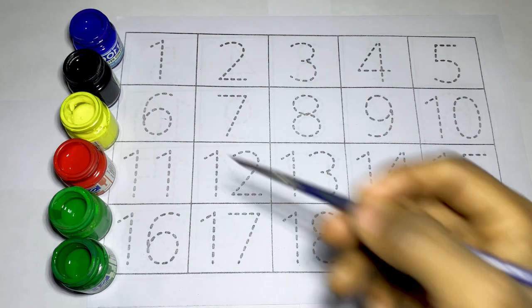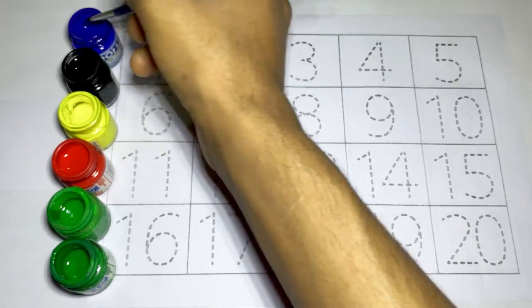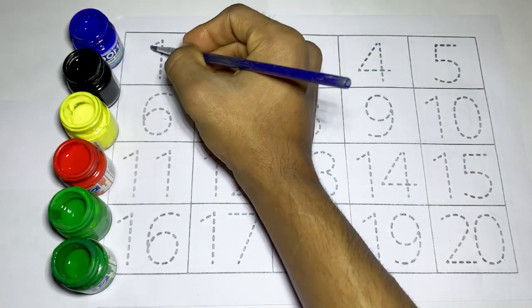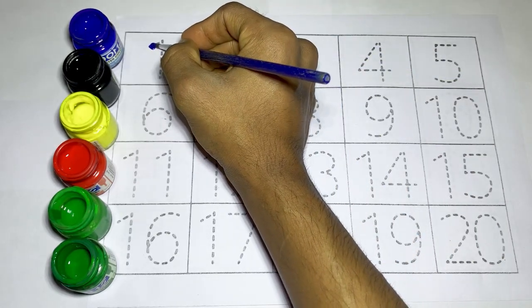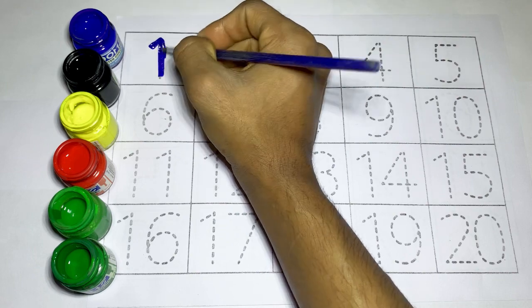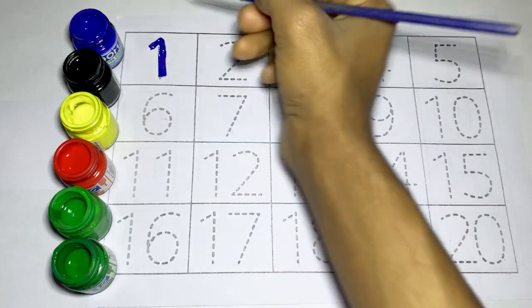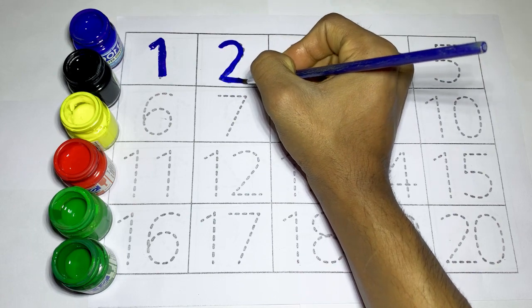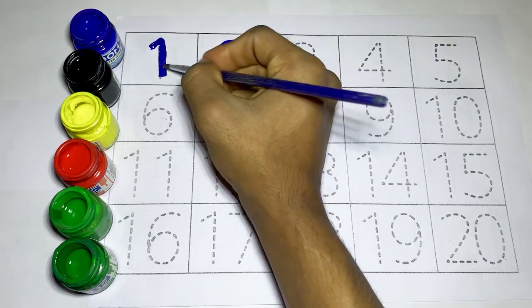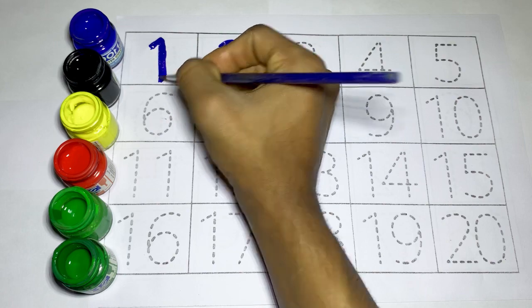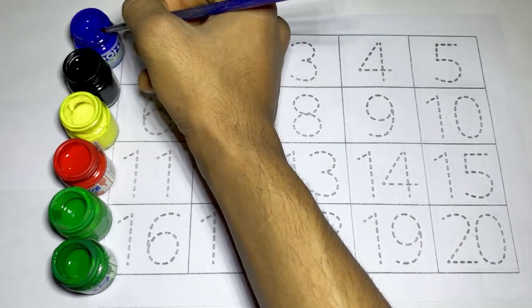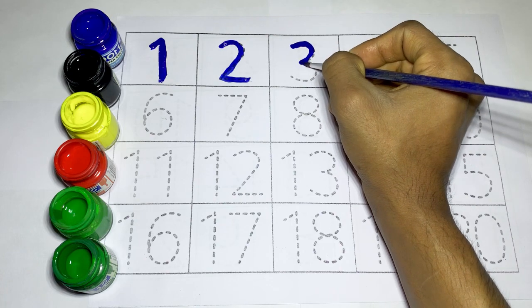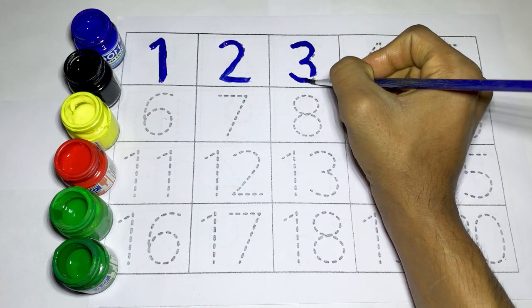Kids, first draw 1. The numbers of 1, and use blue color. O N E, 1. 2, T W O, 2. Kids, again use blue color and draw 3. T H R E E, 3.